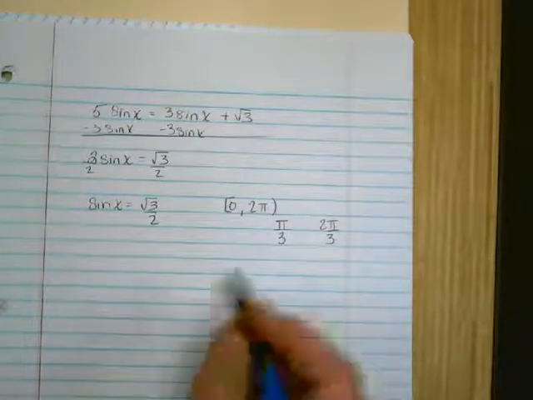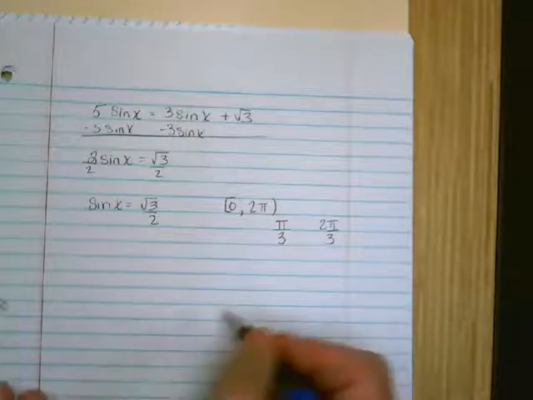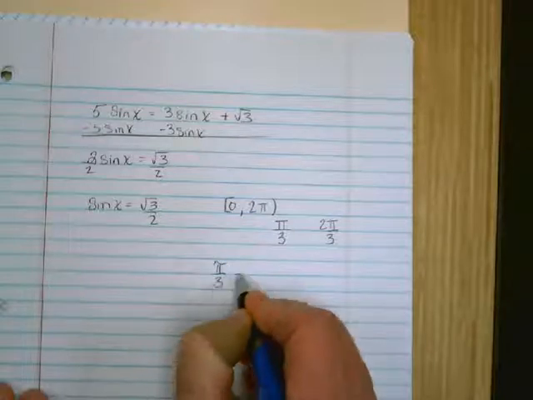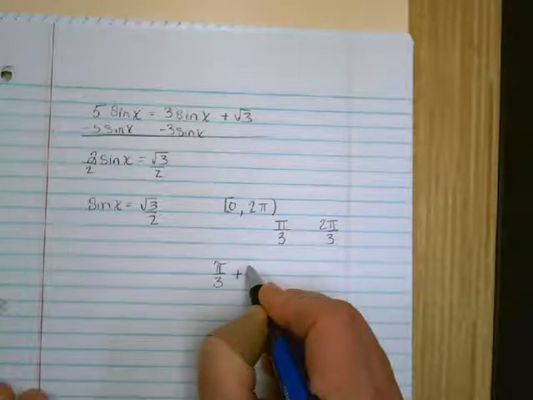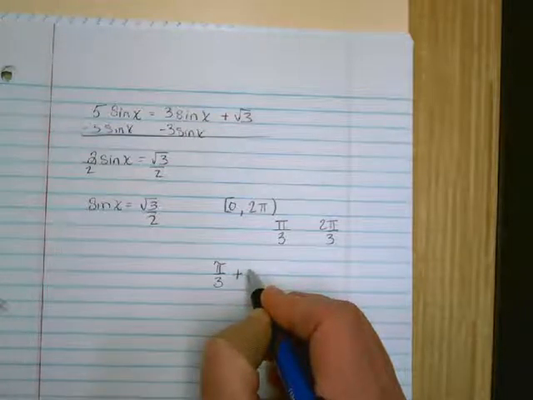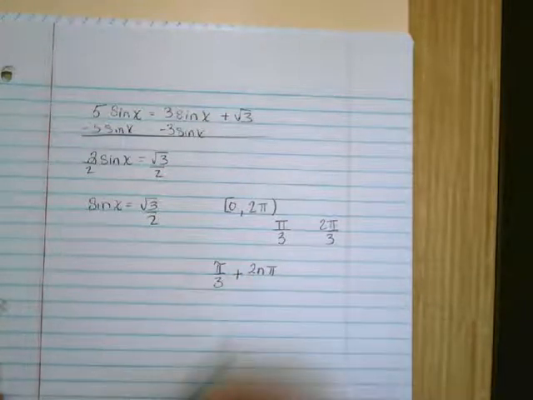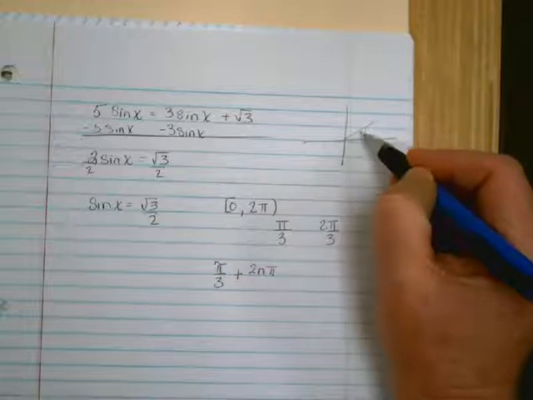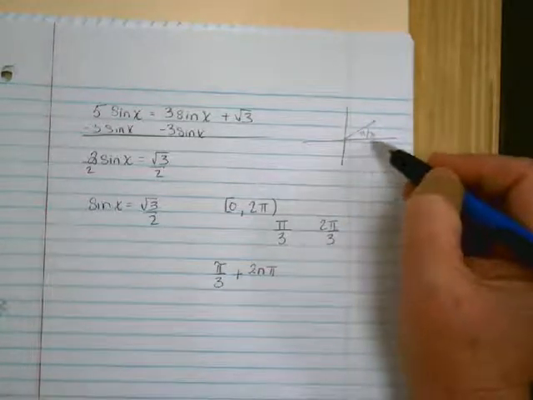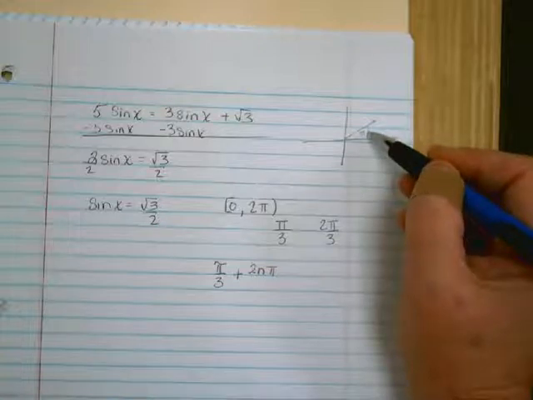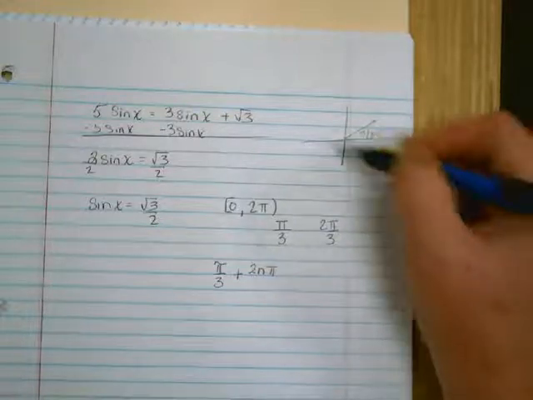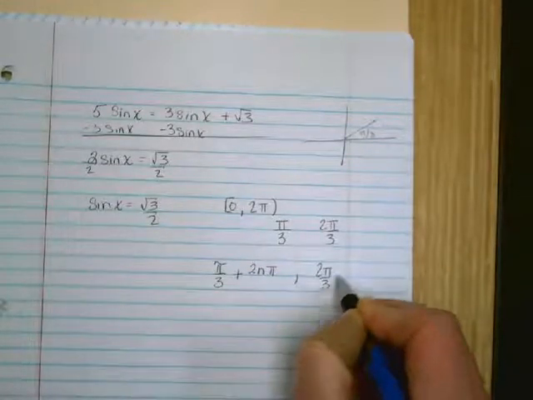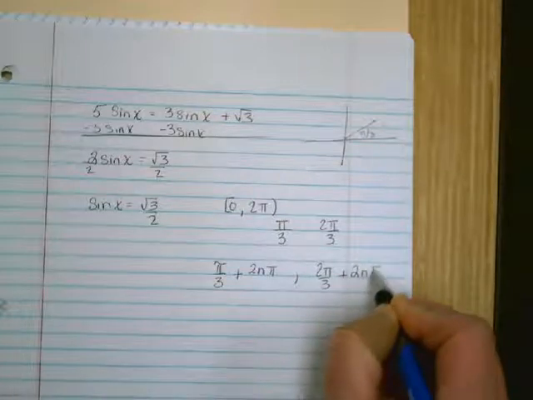So the solutions for this are, because if they tell us to go around the circle more than once, the solutions are pi over 3 plus whole number multiples of that. So it's pi over 3, which would be here. Or if I went all the way around, 2 pi plus pi over 3, it would be 2 1/3 pi. Every time you spin around, you could have another one. And this one is 2 pi over 3 plus 2n pi. So those are my solutions.